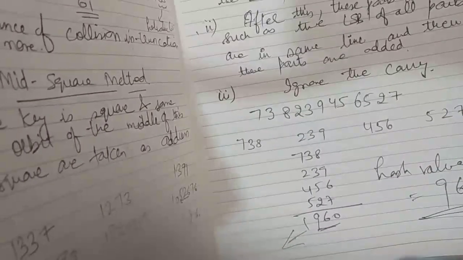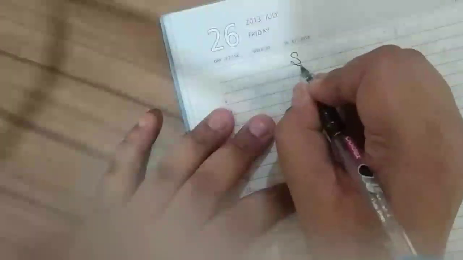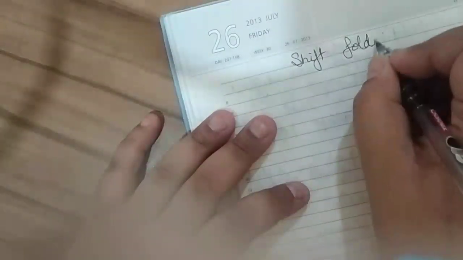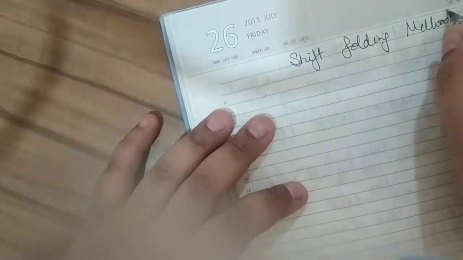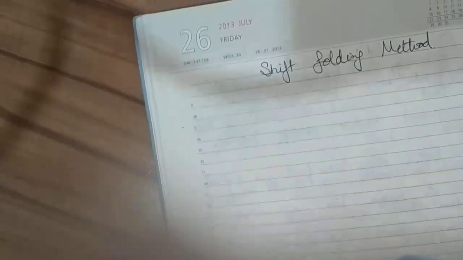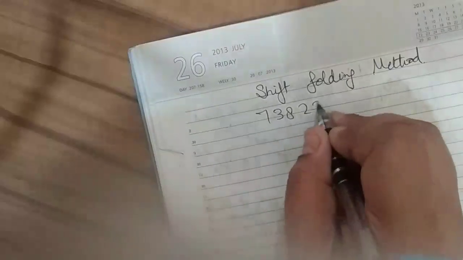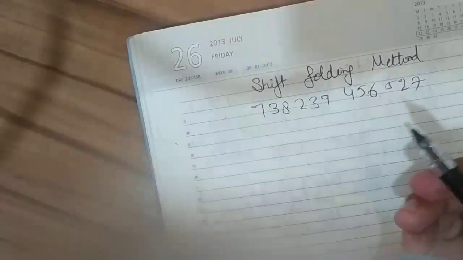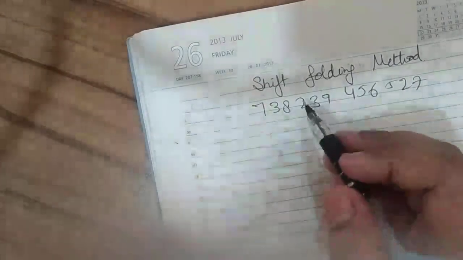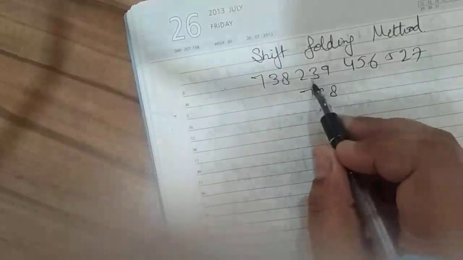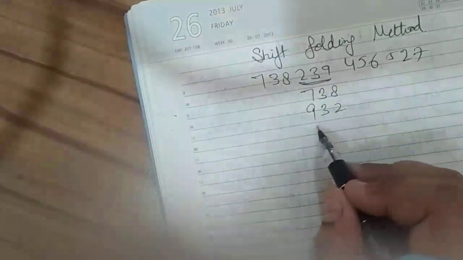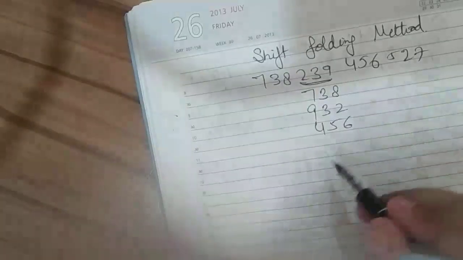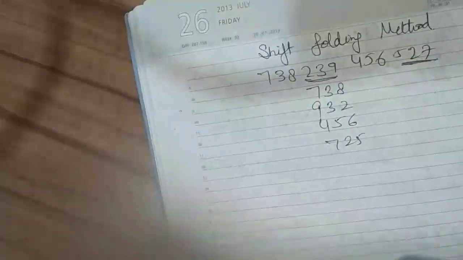There is another technique called the shift folding method. In shift folding, let's suppose we have the same key 738239456527. The first value we take is 738, next we swap it to 932, next we take 456, next we take 725, the reversal of this.